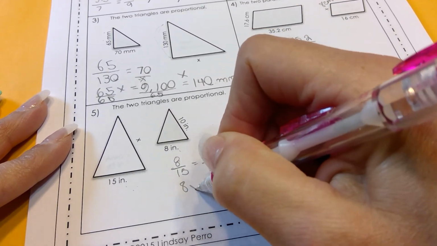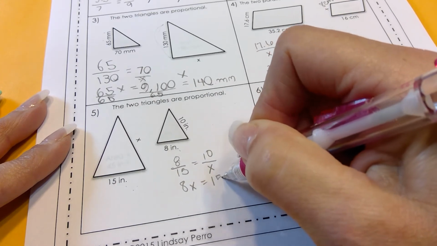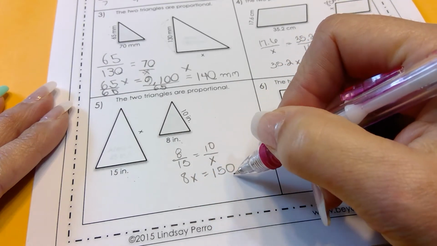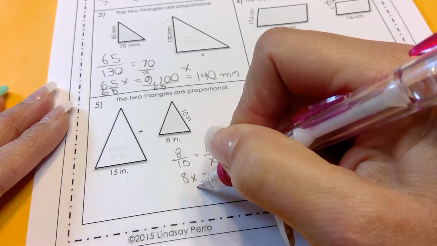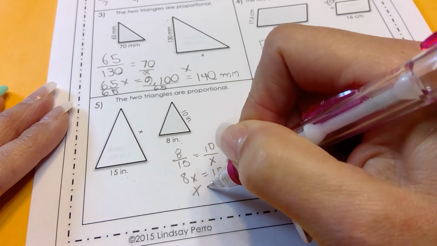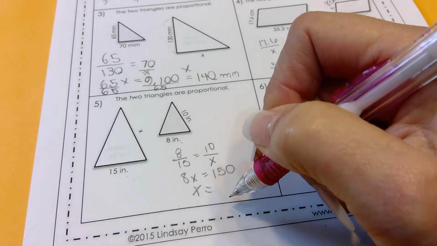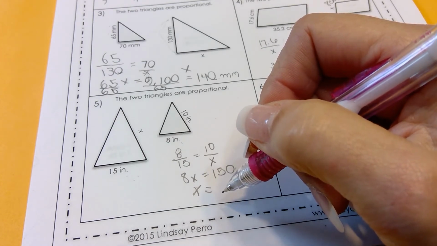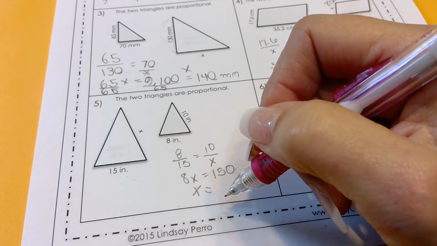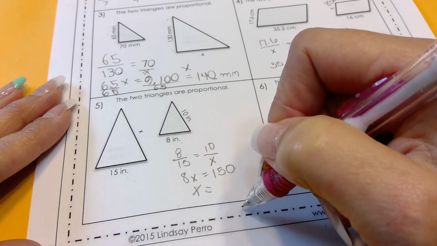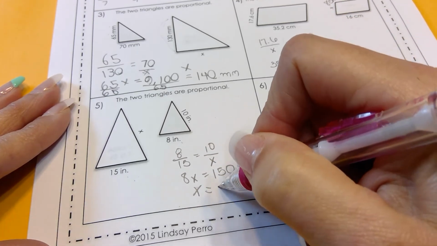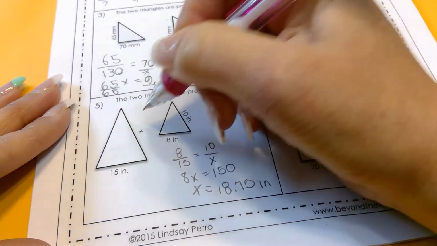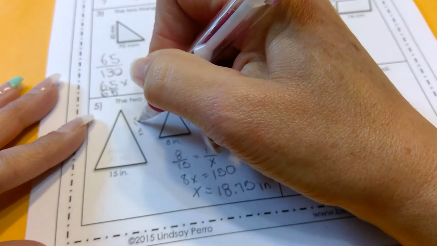So I have 8x equals 150. I know that one because anytime I multiply a number, say 15, by 10, I'm just going to add a 0 to the end of it. So now we're going to divide both sides by 8, and we'll get, let's see, 150 divided by 8. And we get 18 and 75 hundredths. And that's this right here.